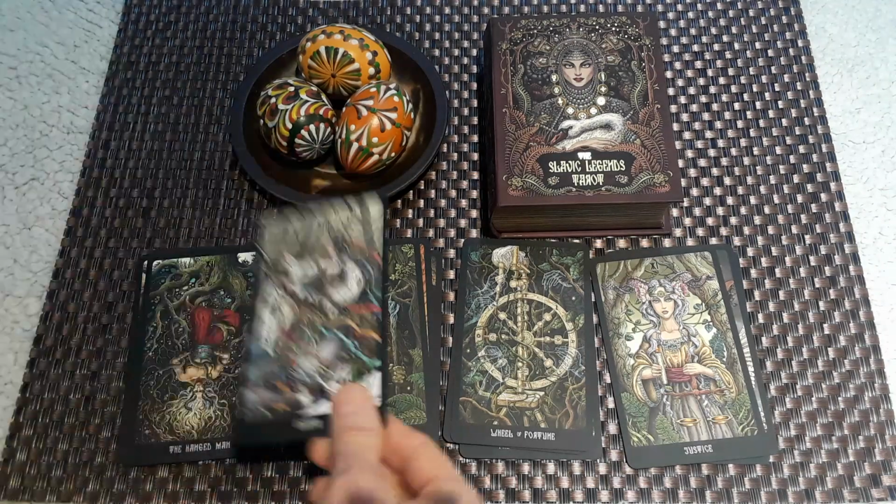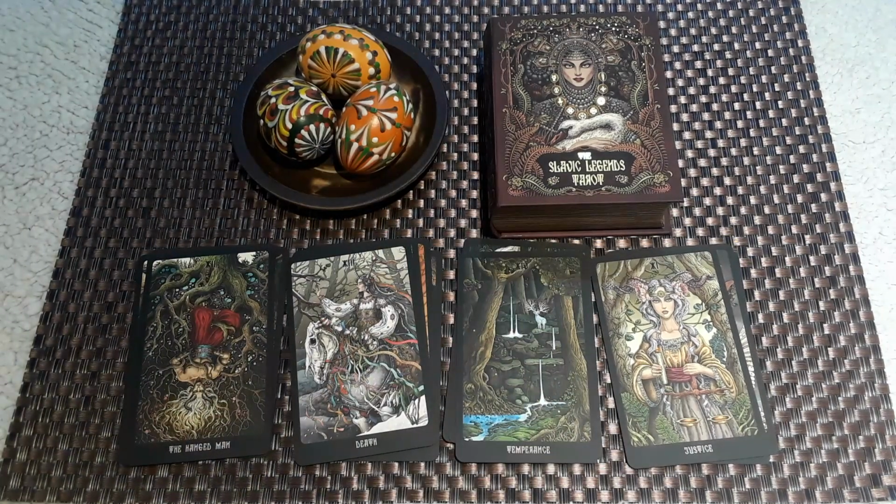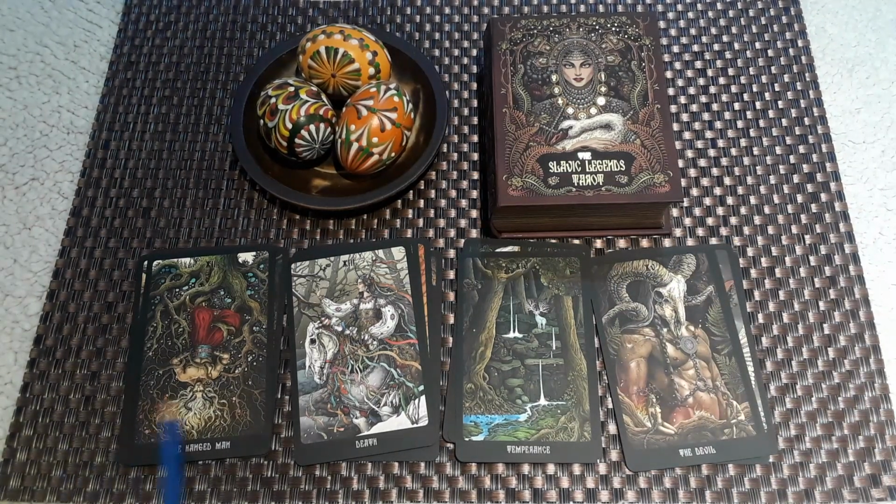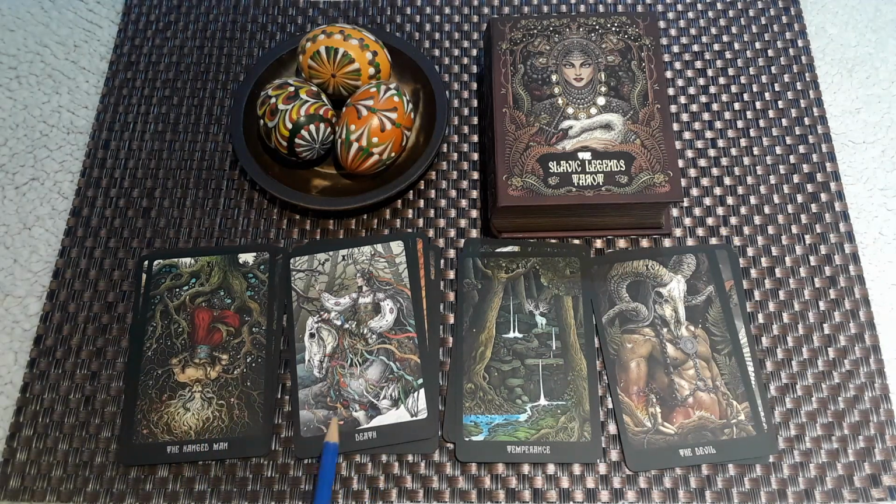And we have Hangman, Death, Temperance, and the Devil. Veles, no guessing, the Hangman is Veles, he has the symbol of the god, and Veles is major god of earth, waters, livestock, and the underworld. So that's very right. Marzana or Morana is very well known and recognizable by the colorful ribbons, and she is goddess of winter, misfortune, pestilence, and personification of death.